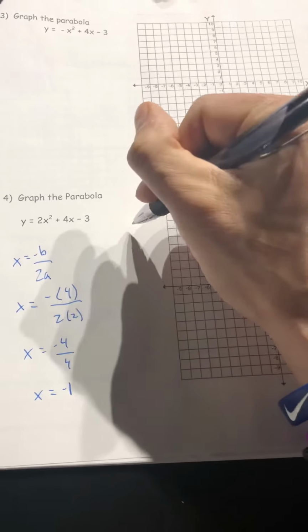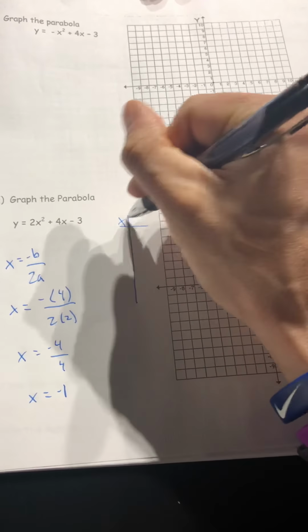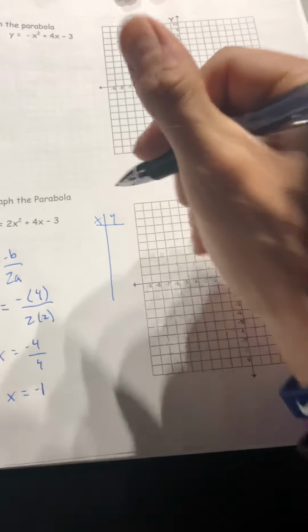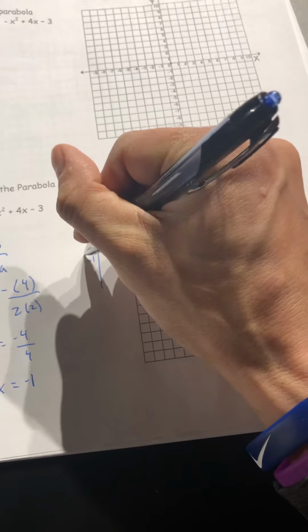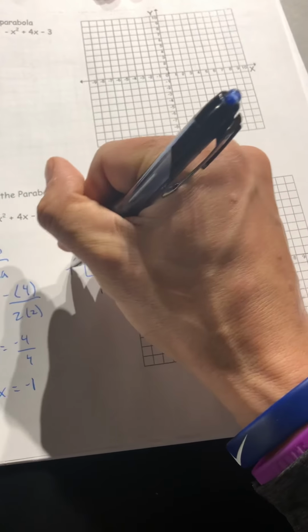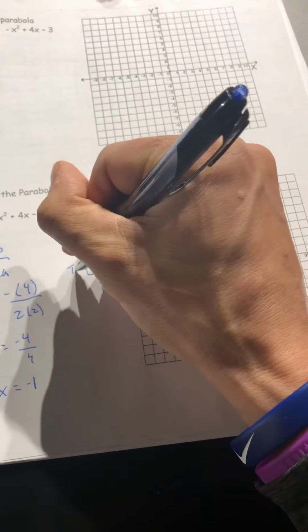So now I'm going to take my x and y values, and I'm going to put negative 1. That's the first part of our turning point, as we talked about. And I'm going to take 4 values that are less than, so negative 2, negative 3, negative 4, negative 5. Here we have 0, 1, 2, and 3. Now I'm going to get these values from my calculator, go and plug it in.